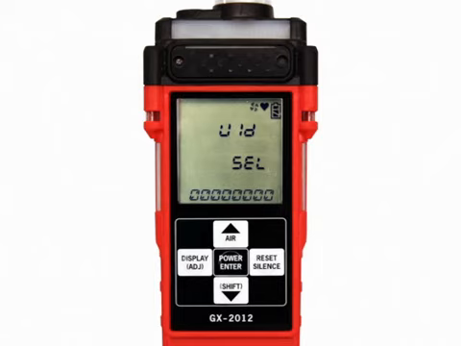The user ID provides a way to identify the user during a data logging session. The user ID is saved to the data logger for that session when you turn off the GX-2012 or change users during operation. This allows you to change the user ID during operation and have each user ID that was used during an operating session saved for the corresponding data.